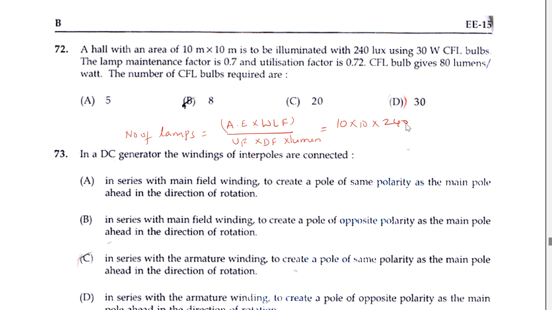So 240 lux here into 1 divided by, that is a maintenance factor, 0.7, utilization factor is 0.72 into 80 lumens, and how many number of bulbs? 30 bulbs. So 80 into 30. Simplify this, we will get the answer as 20. Okay, so 20. Answer will be C here.